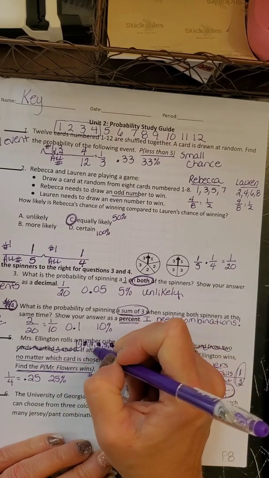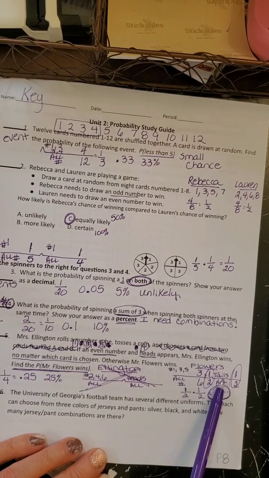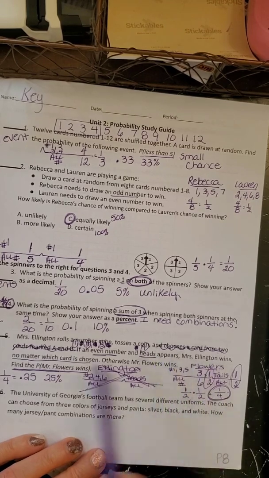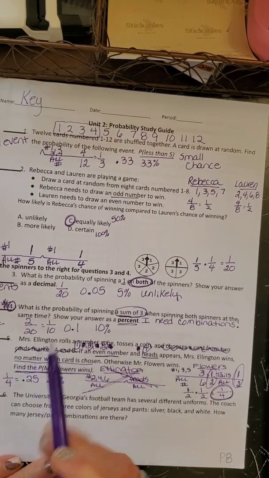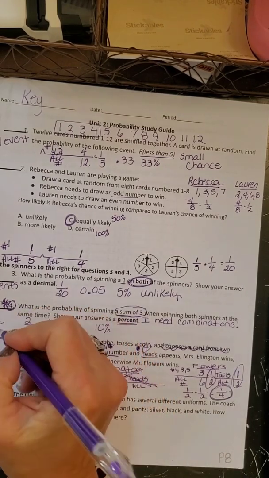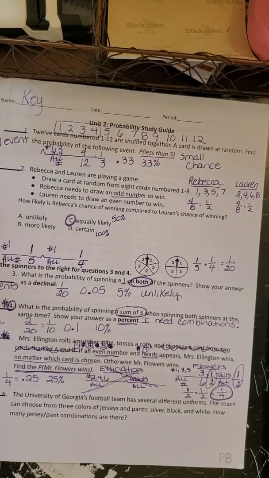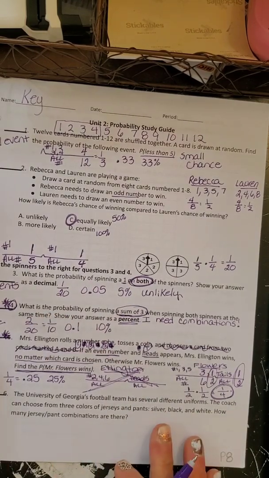So everything that was left here is what Mr. Flowers needed. And that's what we showed over here on this bridge map. And again, that sentence right there was irrelevant because it said no matter which card is chosen. I'm going to tell you now, be sure you can work that problem. Be sure you can work that problem.